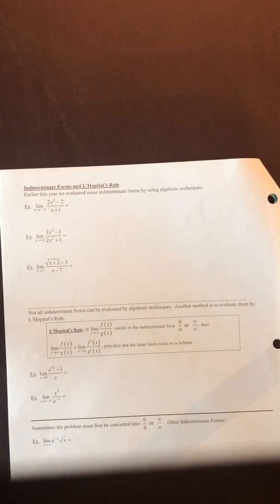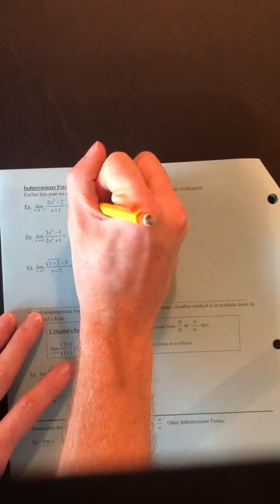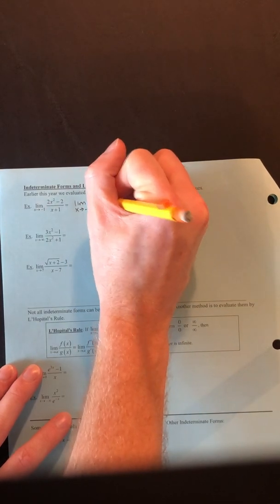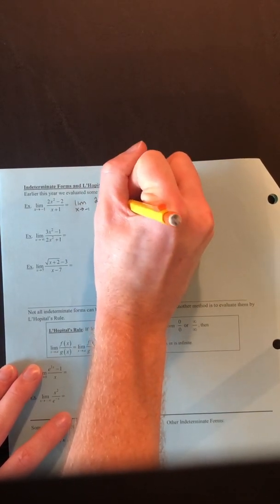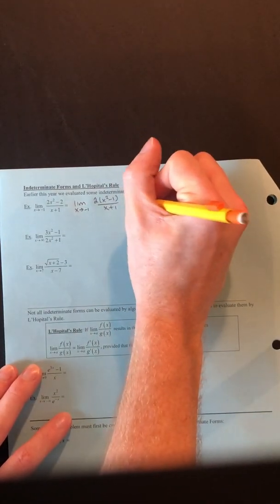Start at the top. So here we've got the limit as x is approaching -1, and I've got this rational function, 2x squared minus 2 over x plus 1. The first and most common technique that we had whenever we were trying to answer a limit was to try to factor and reduce. So here, if we were to factor this limit, remember you still have the limit as x is approaching -1, you could factor out a 2, certainly. And then you could also factor that numerator a little bit farther.